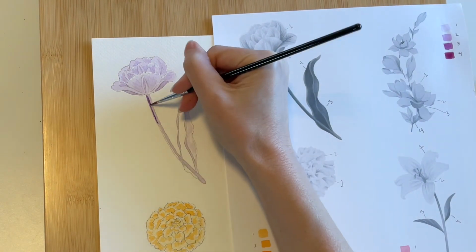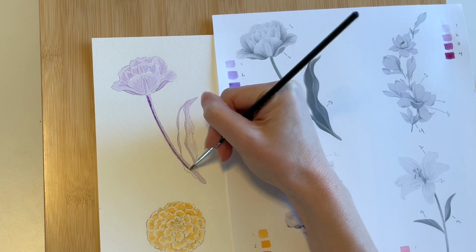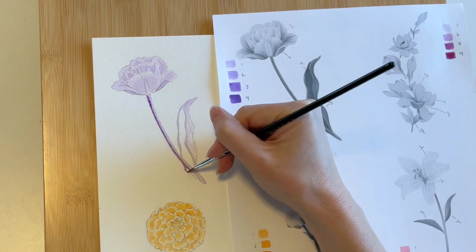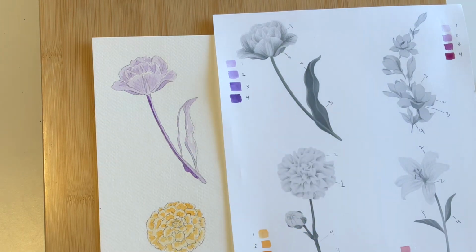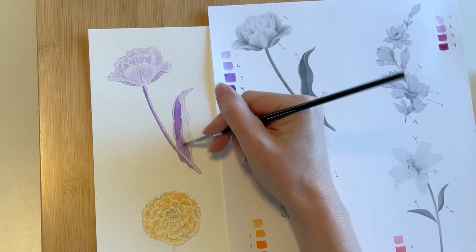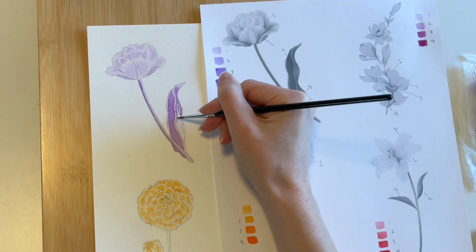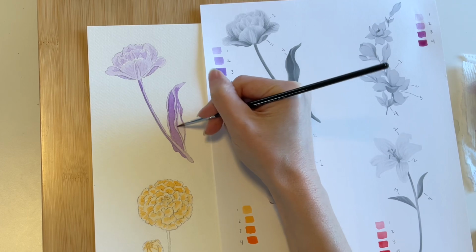So that's what this project is all about, a way to ease into the method of painting from light to dark. As I work on these flowers, note how I'm not painting the entire stem, then the entire bloom, then the leaves. I'm not doing one section or one object at a time. Instead, it's coming together one value at a time.